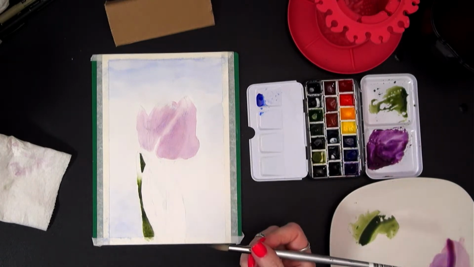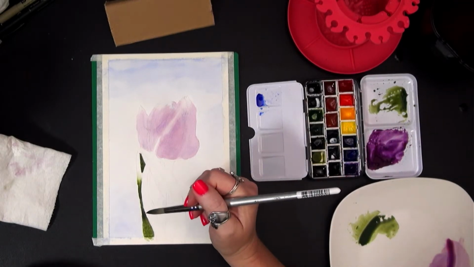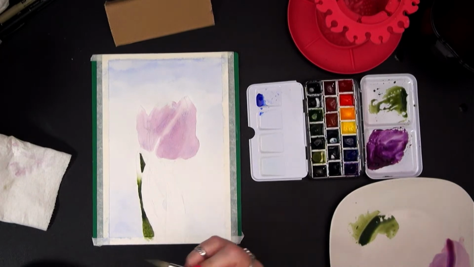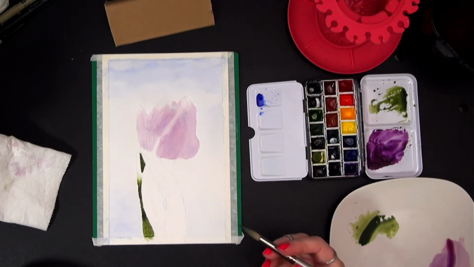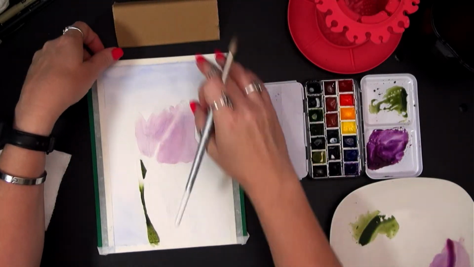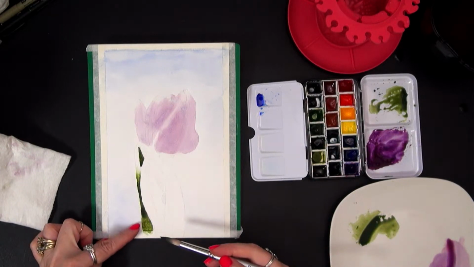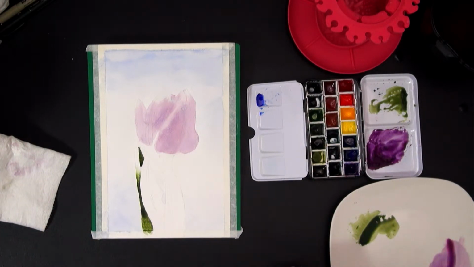Now, if I came in with another color or more paint in this same space, I would then be painting wet on wet. And I'm going to lift this because I want some of this dark to just naturally come down. So I'm just going to lift it slightly, and you'll see that it'll start to travel downward on that leaf.